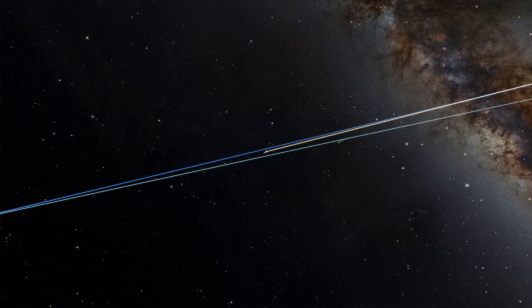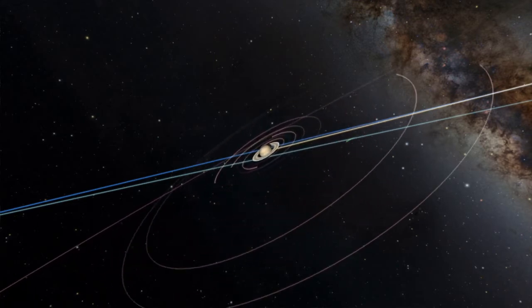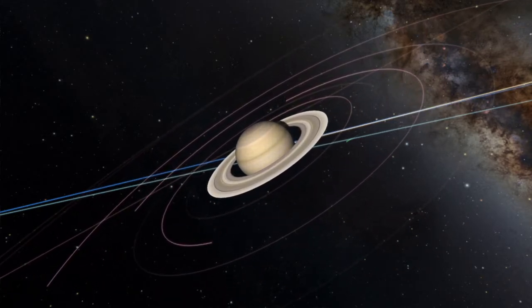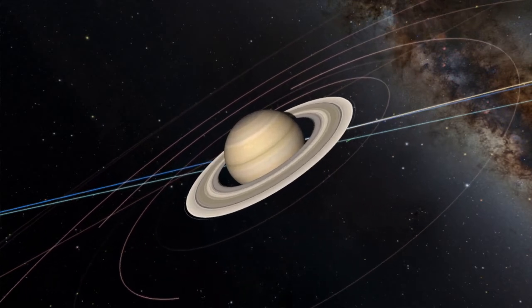After Jupiter comes the planet Saturn. Well, Saturn is most known for its beautiful rings, but it's actually not the only planet to have rings. Jupiter, Saturn, Uranus, and Neptune all have rings.